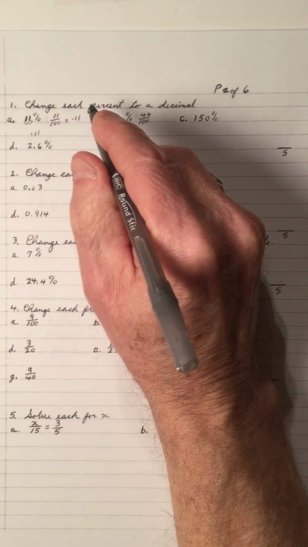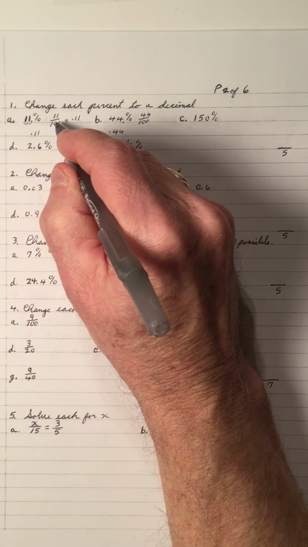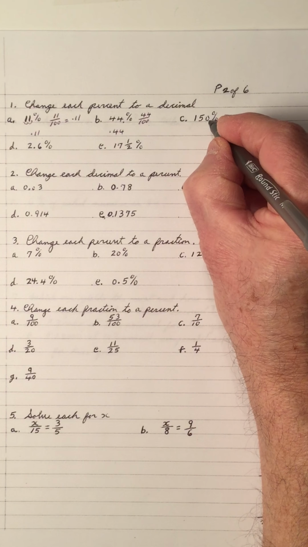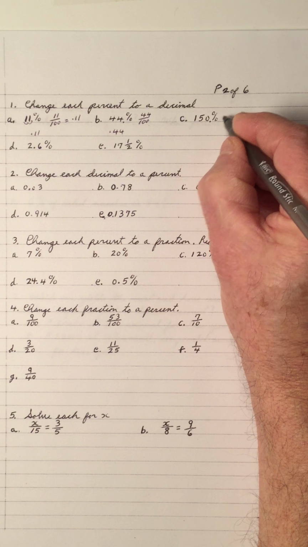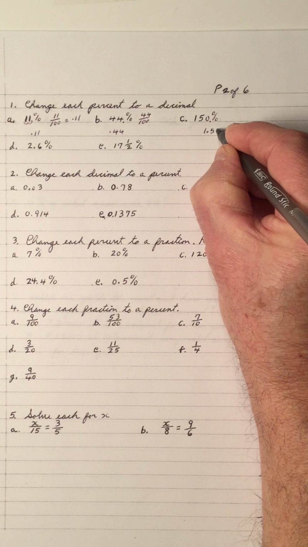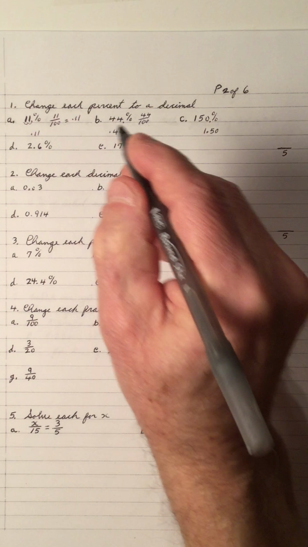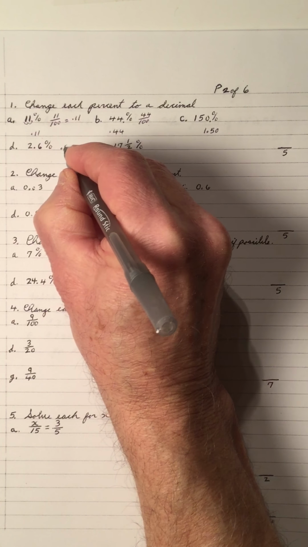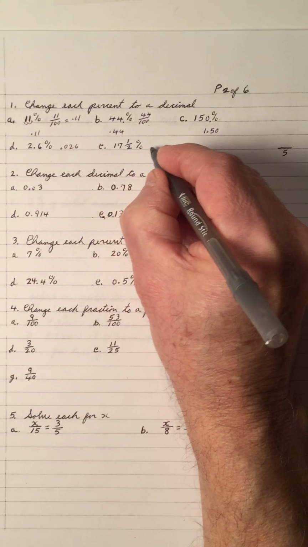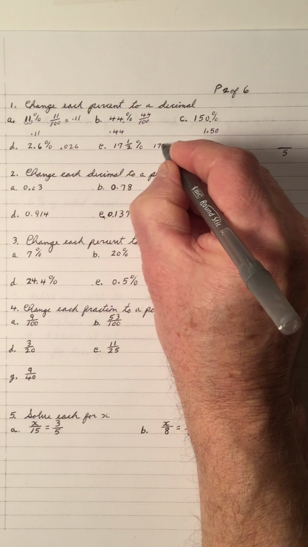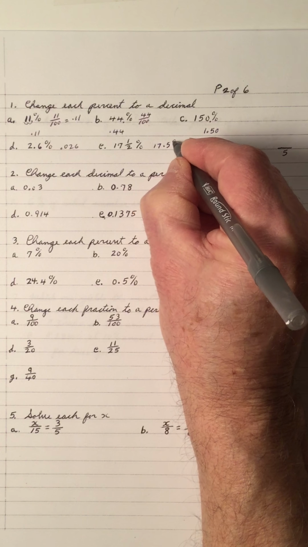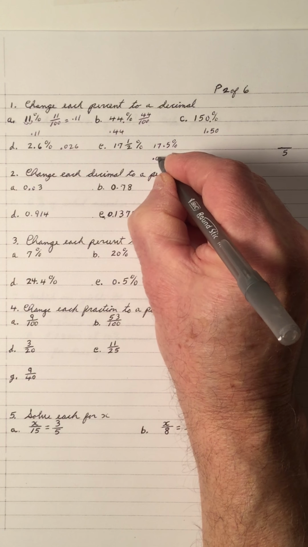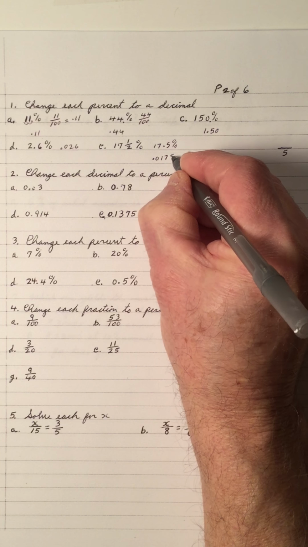Change your percent to a decimal. You could put it over 100 and convert it to a decimal, or move your decimal point. I think it's easier to move your decimal point. So 150% is 1.5. You could put a 0 there or leave it off. Change your percent to a decimal, move it 2 places to the left, 0.26. Percent to a decimal: 17 and a half is 17.5. 1/2 is 0.5. Move your decimal 2 places to the left is 0.175.